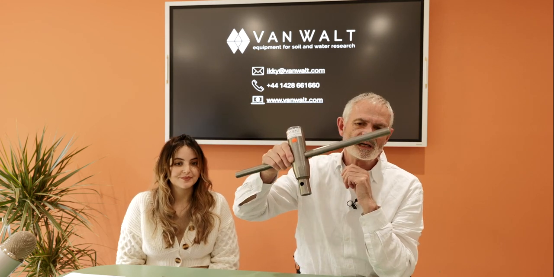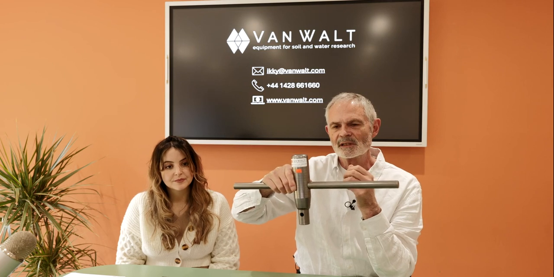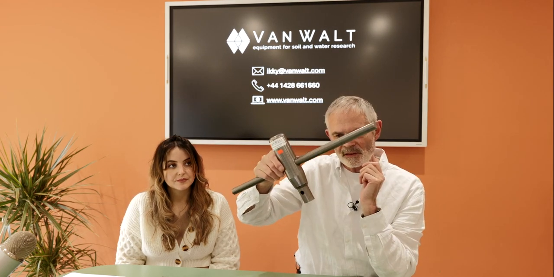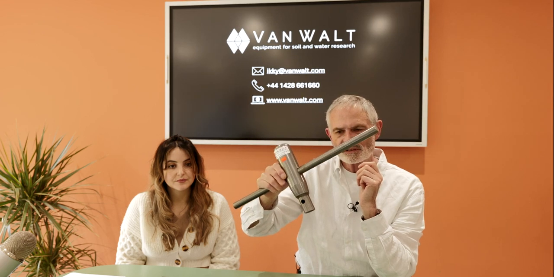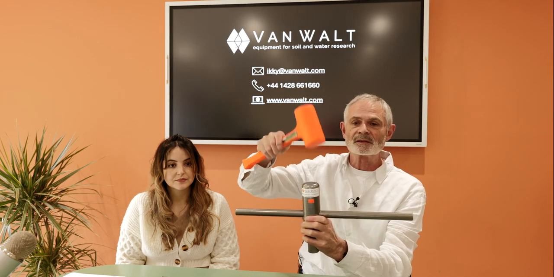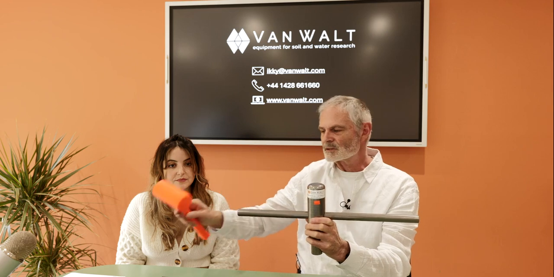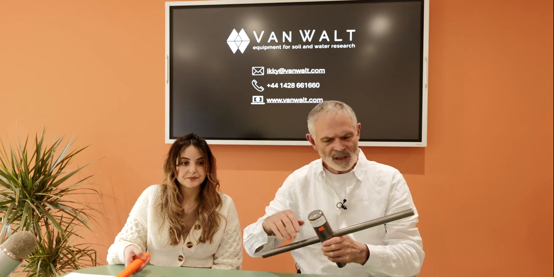In some cases, you may want to hammer on the auger, be it a gouge auger or something similar, and then there is another type of handle which is a heavy-duty hammering head, and we use a little mallet which goes together with that, which makes it easy to insert these things into the soil.